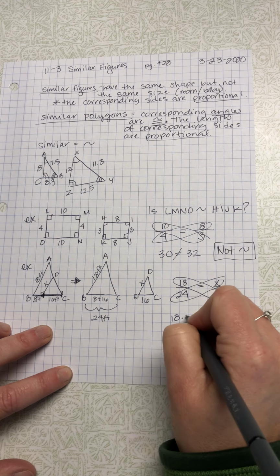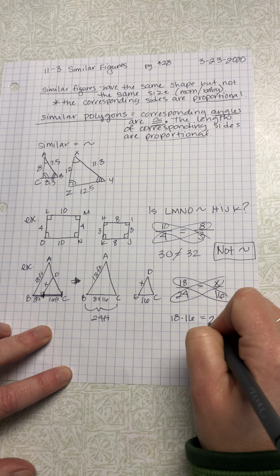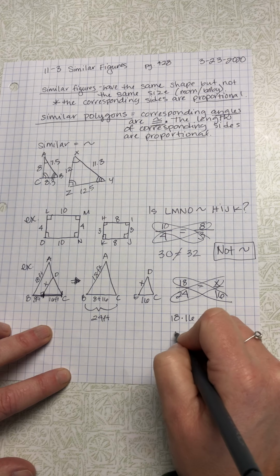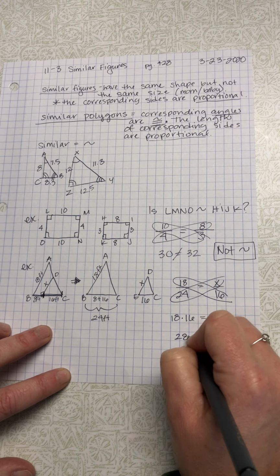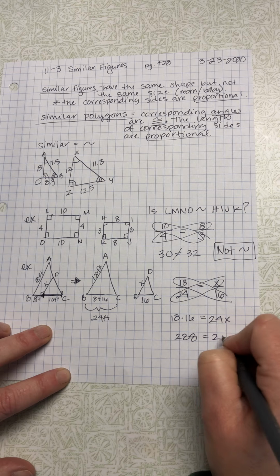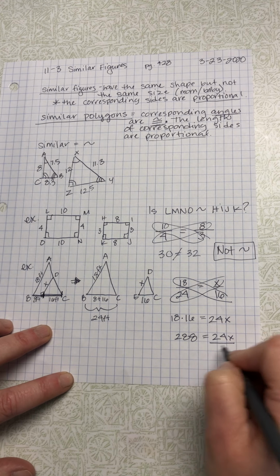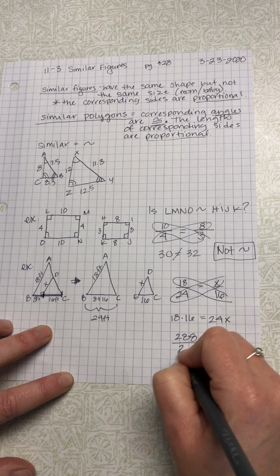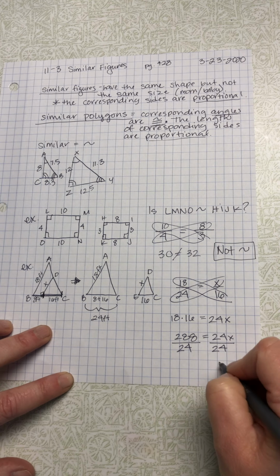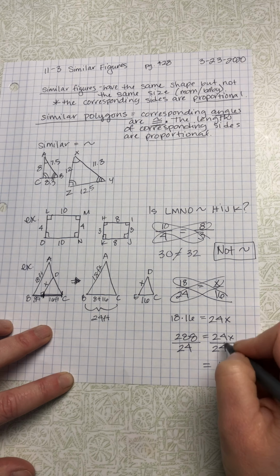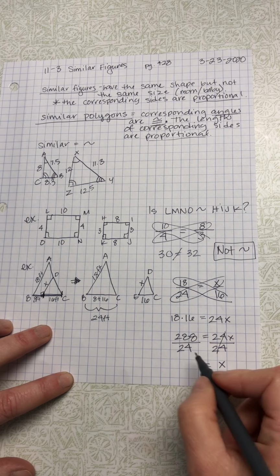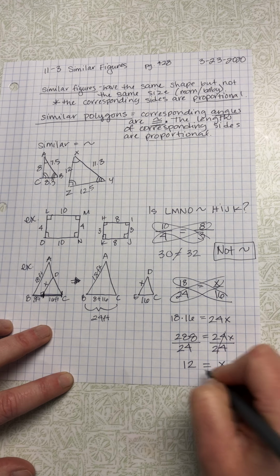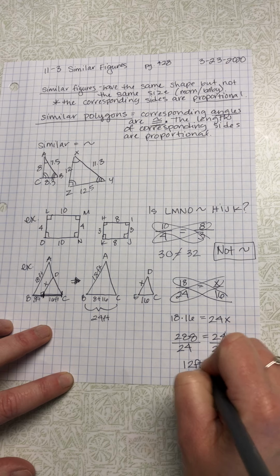That means I'm going to do 18 times 16 is equal to 24x. 18 times 16 is 288. I need to get the variable alone, so I'm going to divide by 24. What I do to one side, I do to the other. Because of that twin rule, we want to keep it fair. 288 divided by 24 is 12. So x is equal to 12 feet.